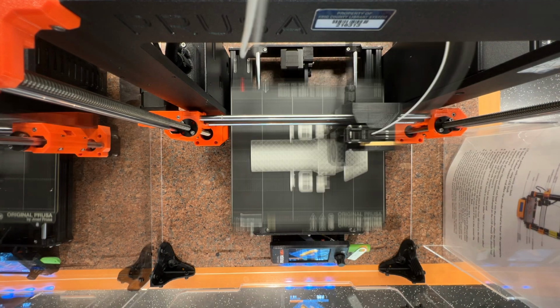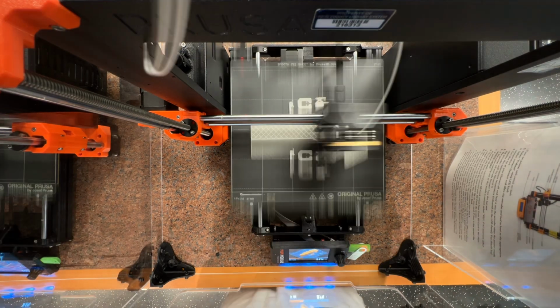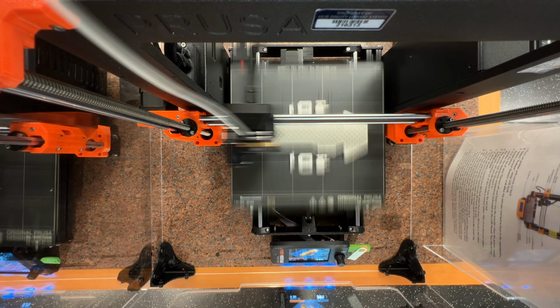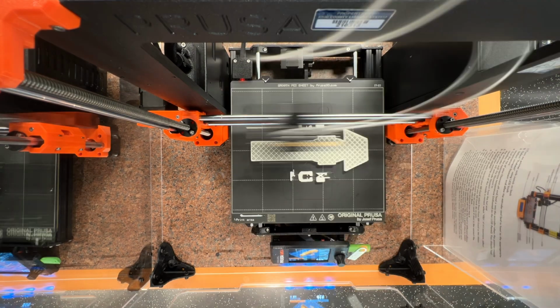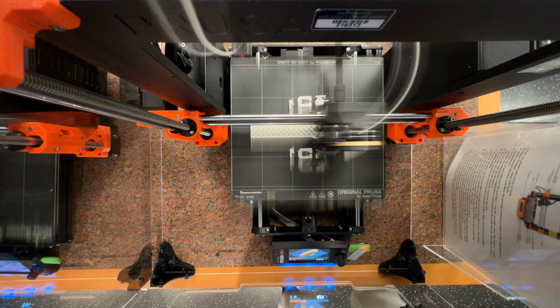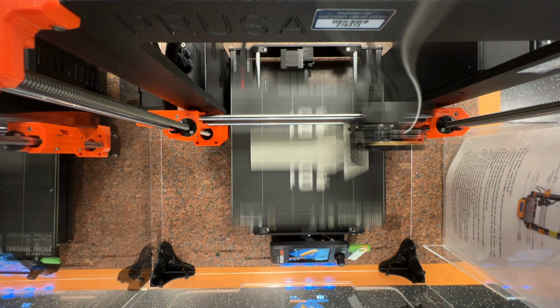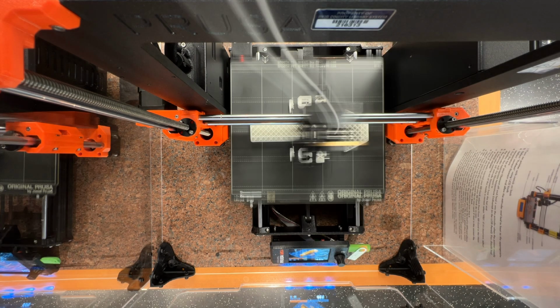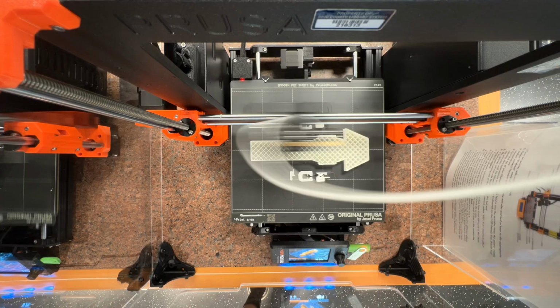I recommend watching the printer for the first few layers of the print. Once that's done, there won't be much to it, and it'll print quite quickly. Just keep letting the print go up and up and up.